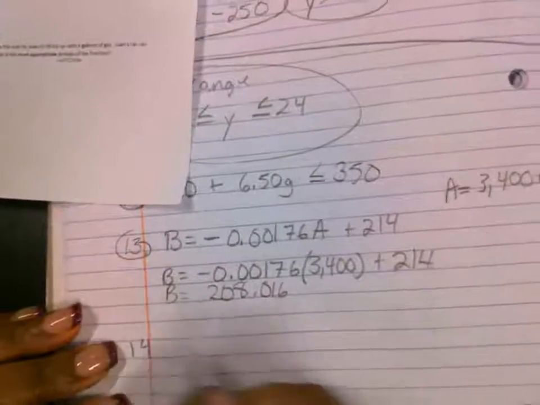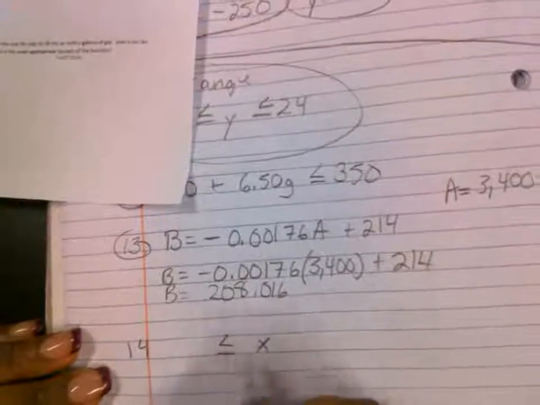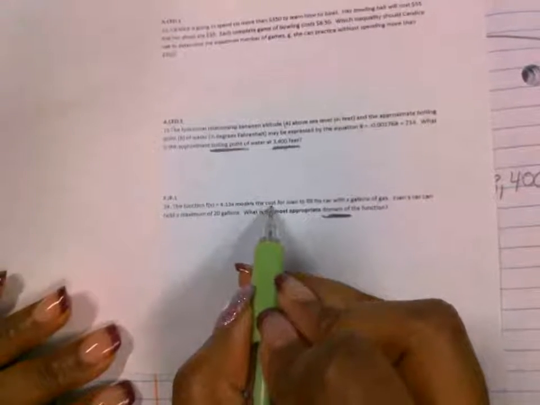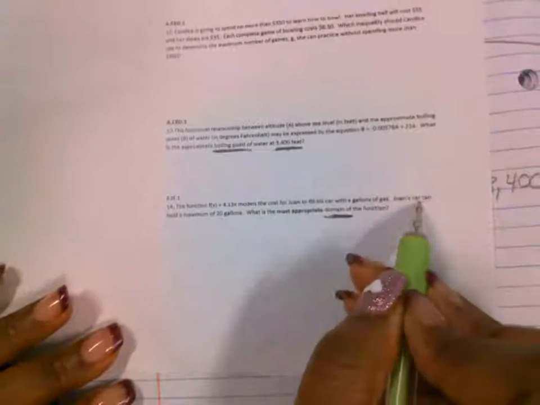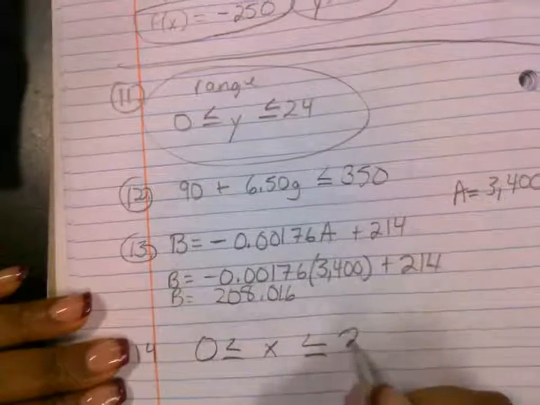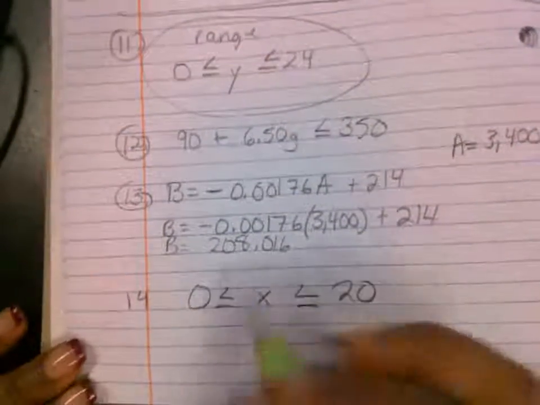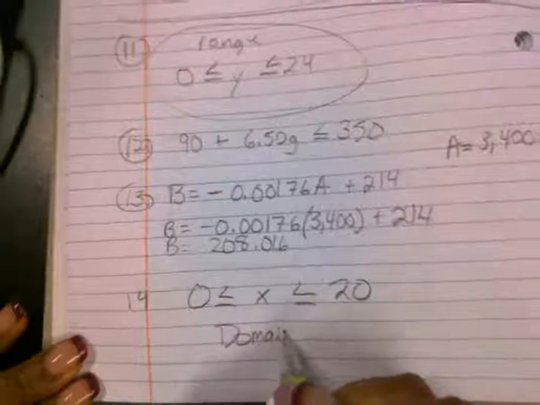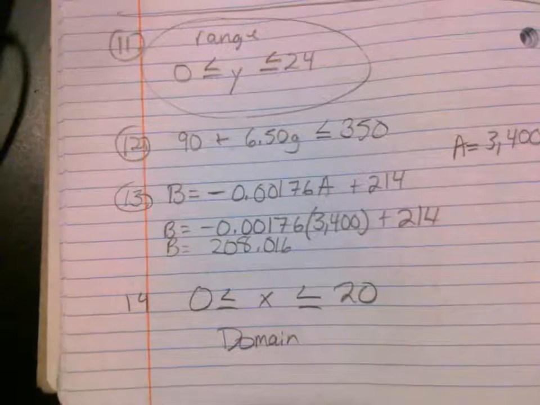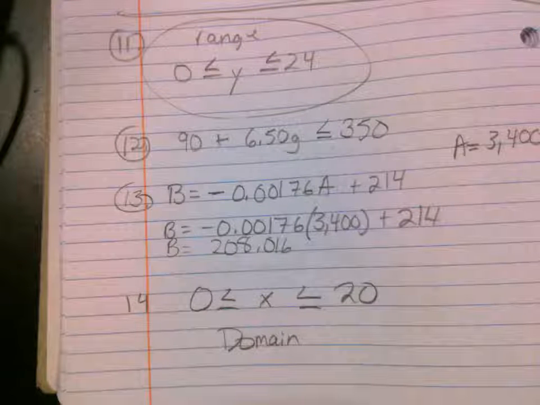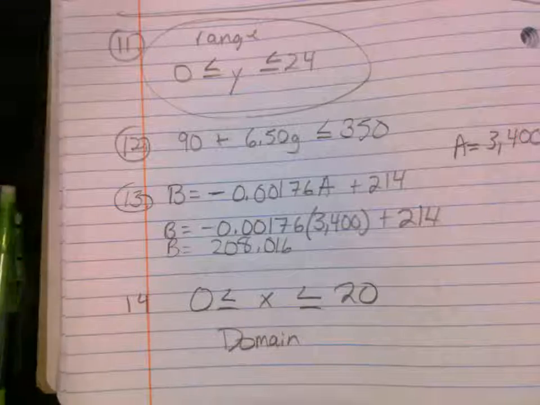The last one is just talking about the x values. So for 14, you got x in the middle, right? Less than or equal to, less than or equal to. So let's see what the domain would possibly be. It's saying that it takes a certain amount of gallons to fill up her gas. One car can only hold 20. So it's from 0 to 20. It can't hold no more than 20. This is the domain. What does x represent? X represents how many gallons of gas it can hold. So those are your possible domain values, from 0 to 20, because the car can't hold more than 20. Any questions about that?